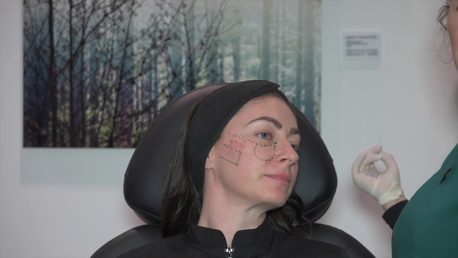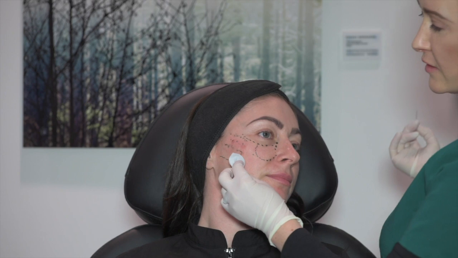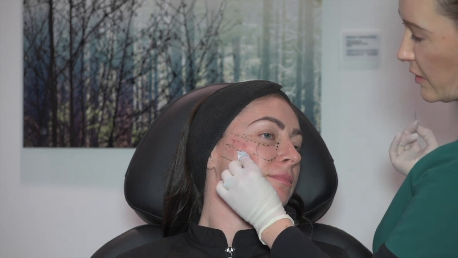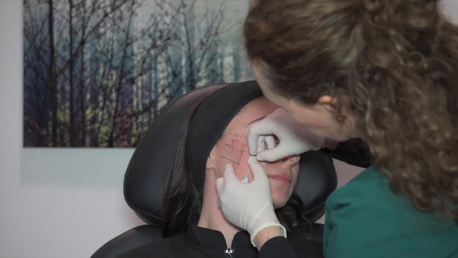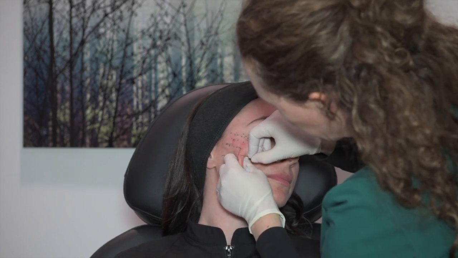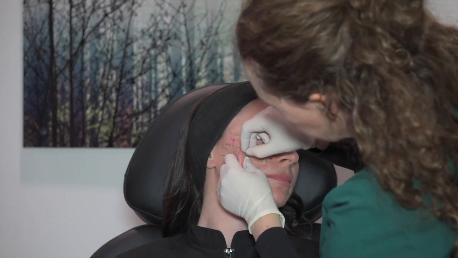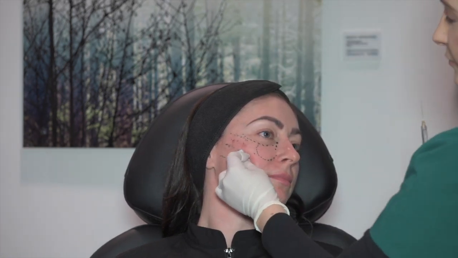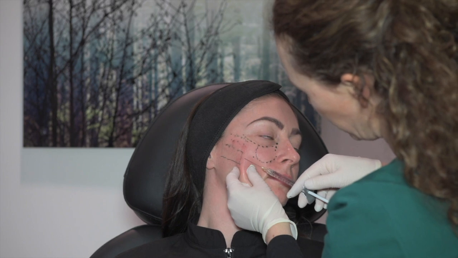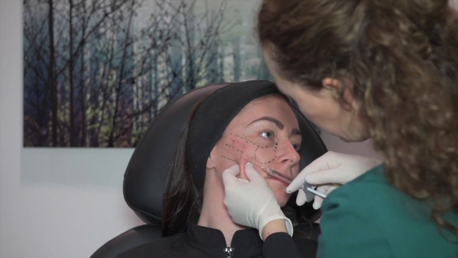CK4 will be with 0.5 mils of Voluma via cannula in the subcutaneous plane. So we clean, needle entry point, pinch, add my Voluma on cannula, and then we inject 0.5 mils in the subcutaneous plane.